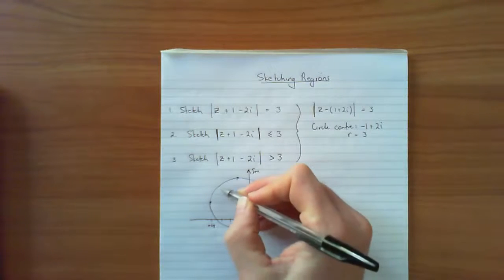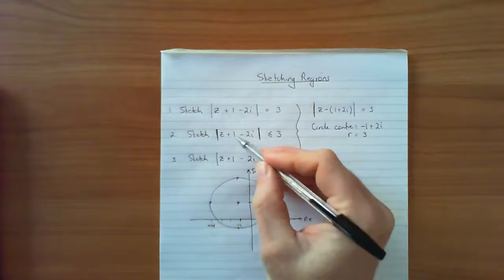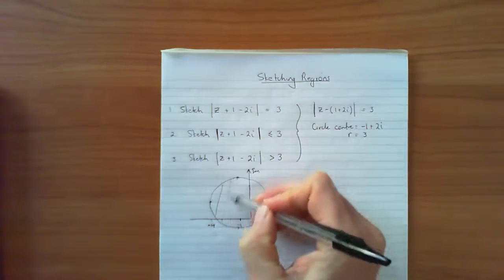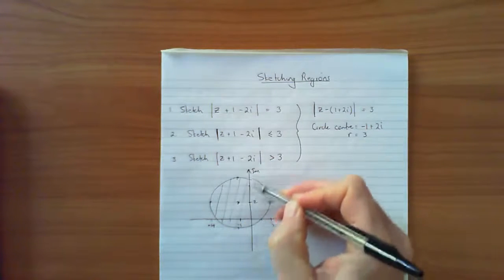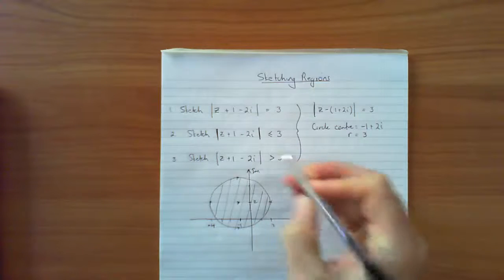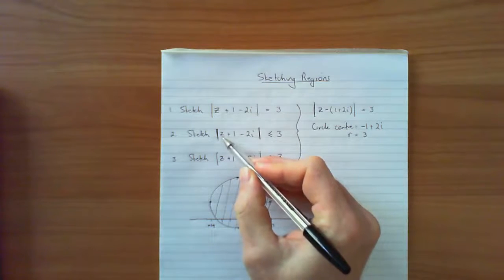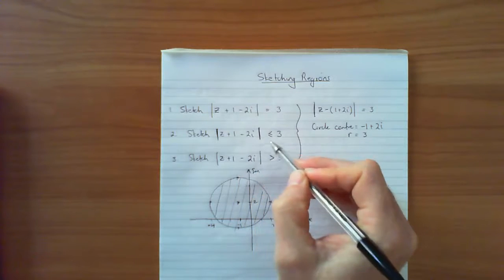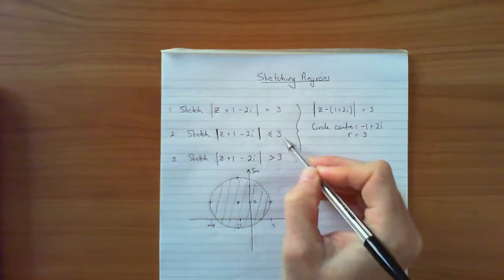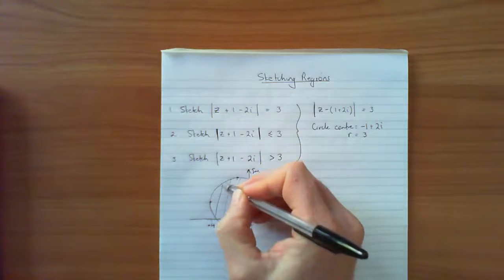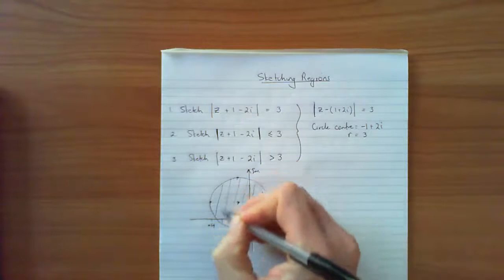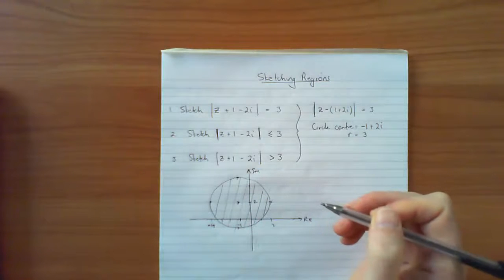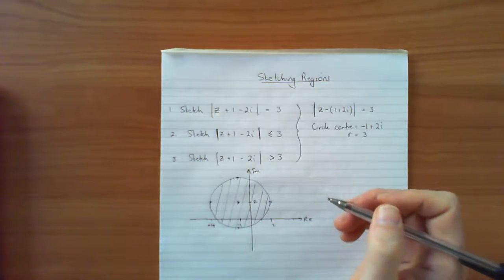So for question number 2, the region that I'm actually sketching could be anywhere inside the circle, because the condition was the distance between z and this fixed point must be less than or equal to 3. So my point could be anywhere on the circumference or anywhere inside, and so we shade the region that we require.